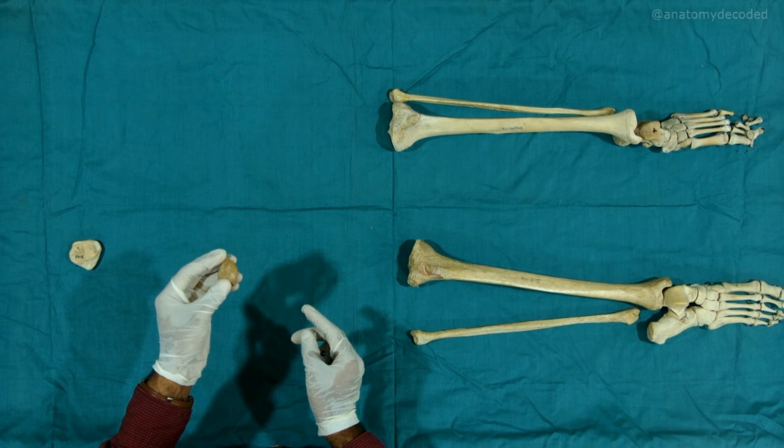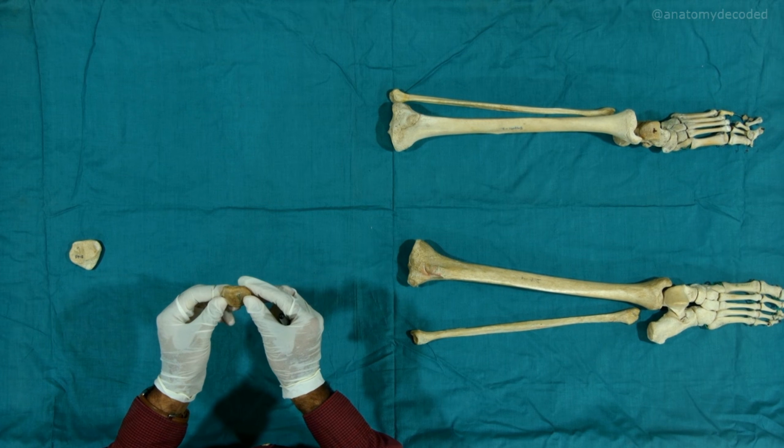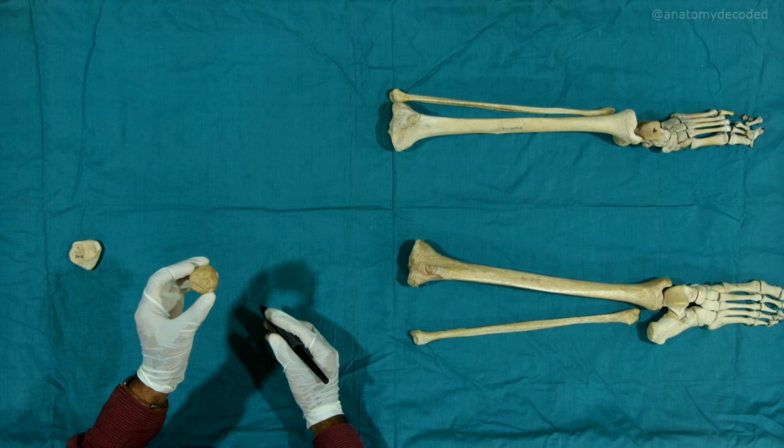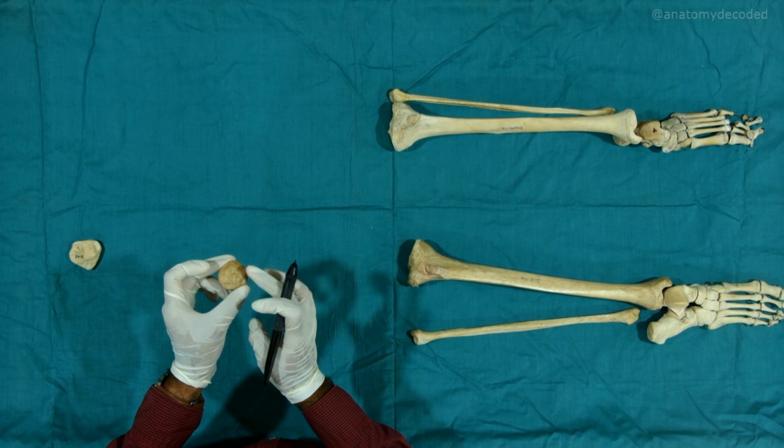Okay, and patella is an example of a sesamoid bone. A sesamoid bone is one which develops in the tendon of a muscle. So this develops in the tendon of quadriceps femoris muscle.